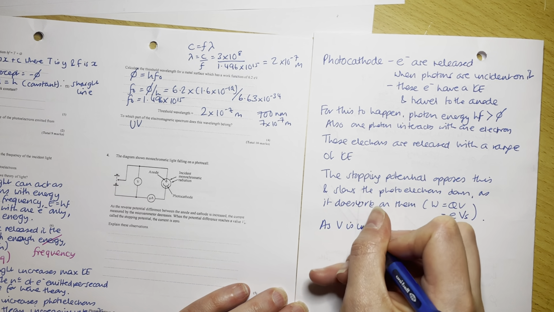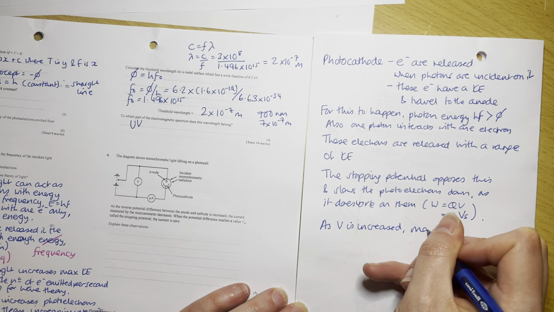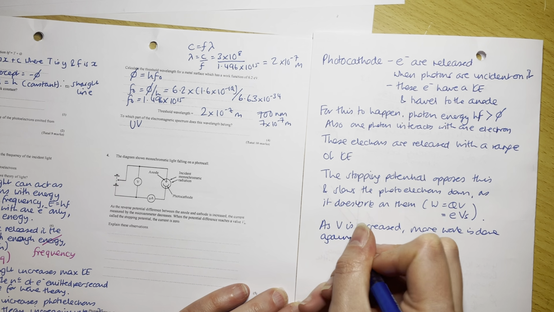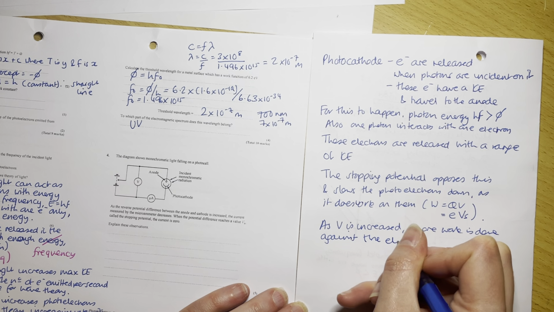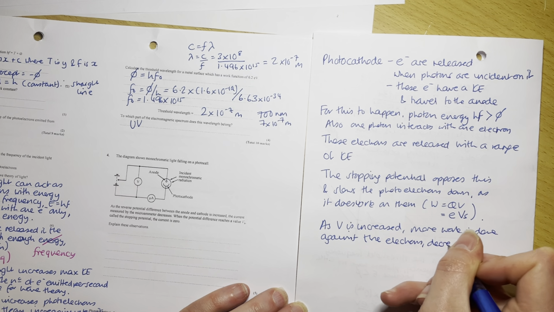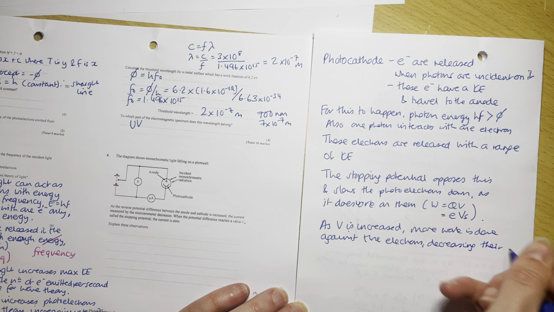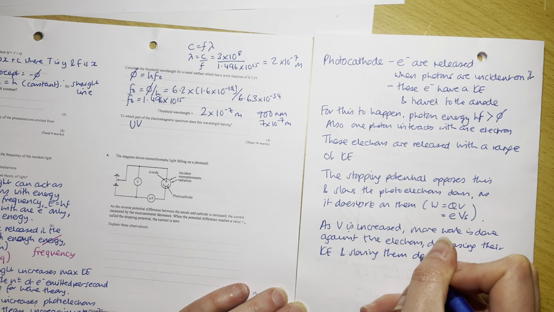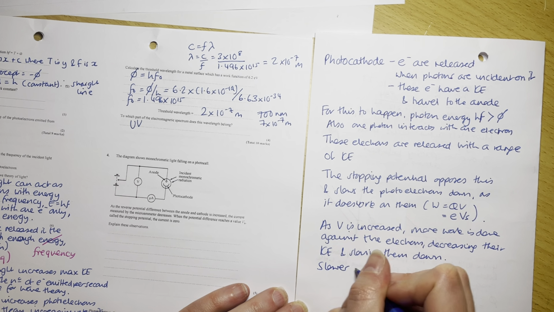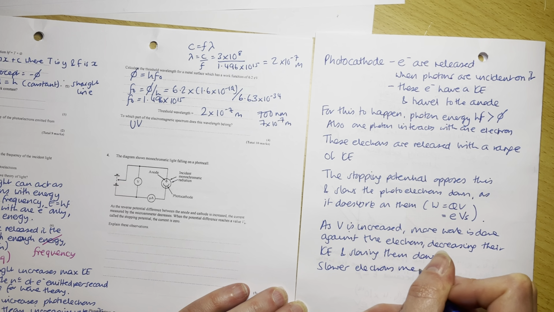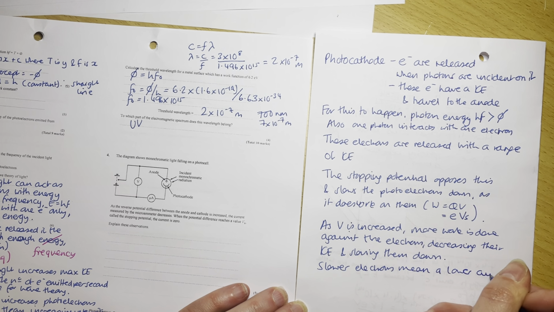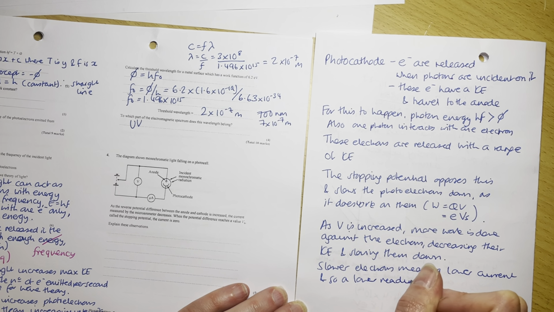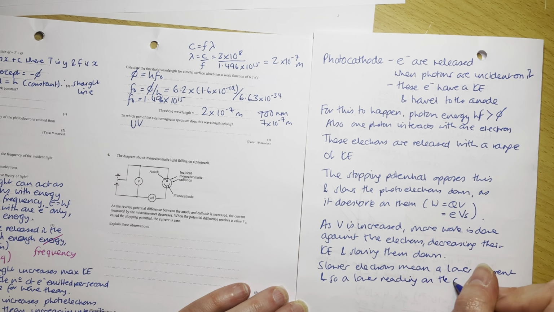As V is increased, more work is done against the electrons, decreasing their KE and slowing them down. Slow electrons mean a lower current, and so a lower reading on the ammeter.